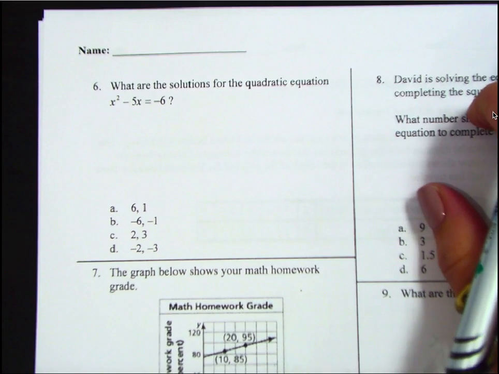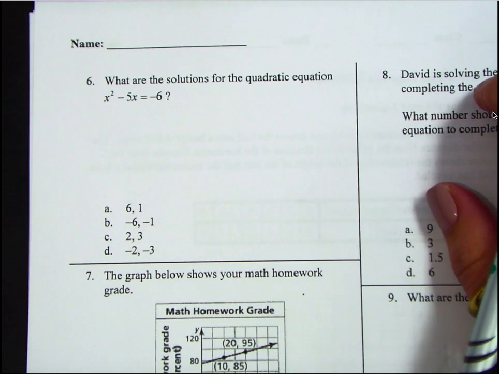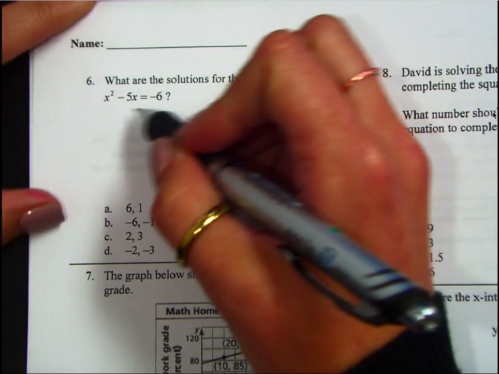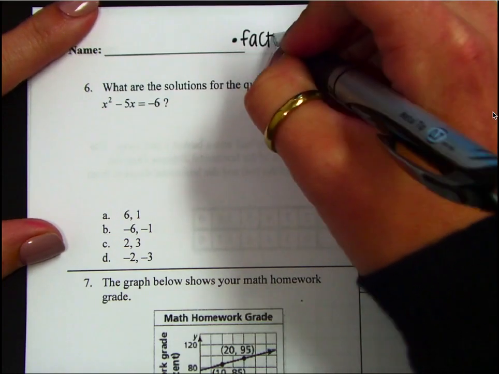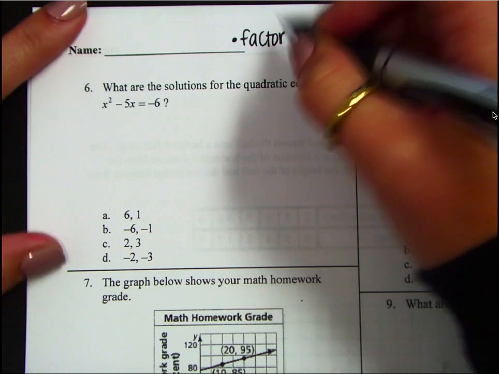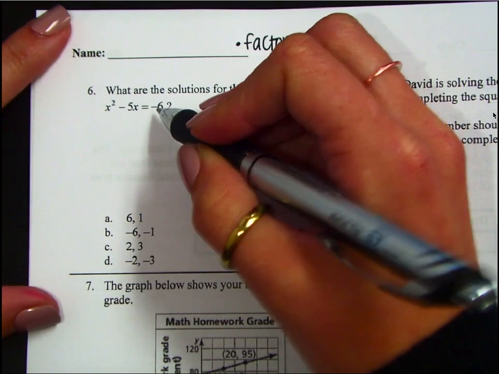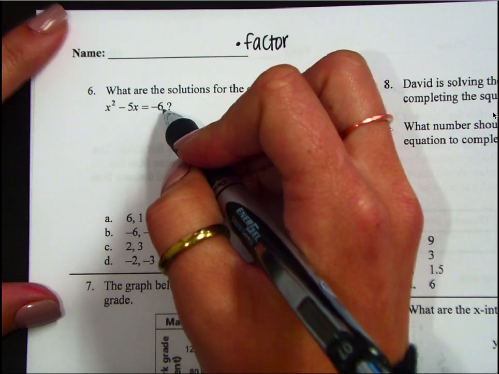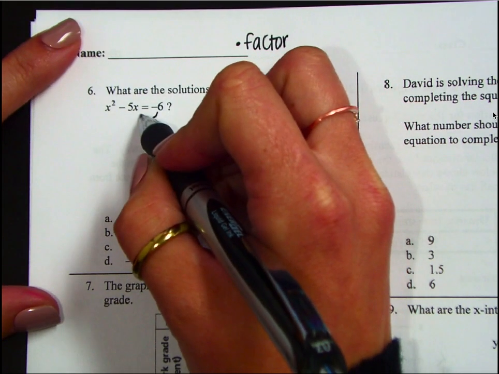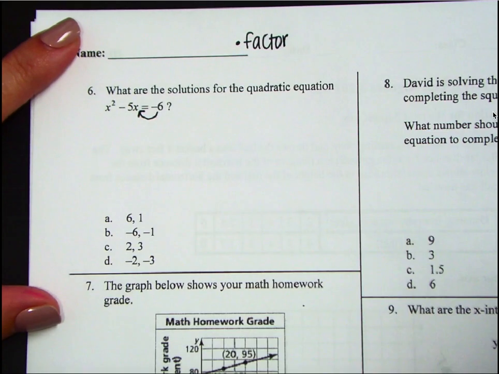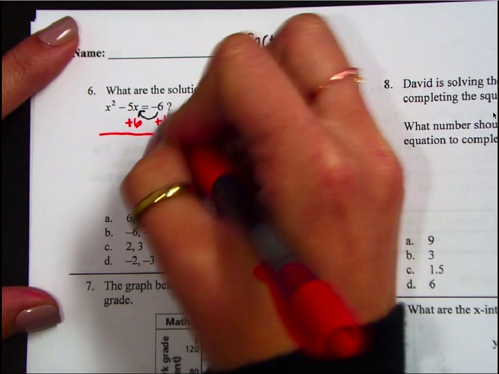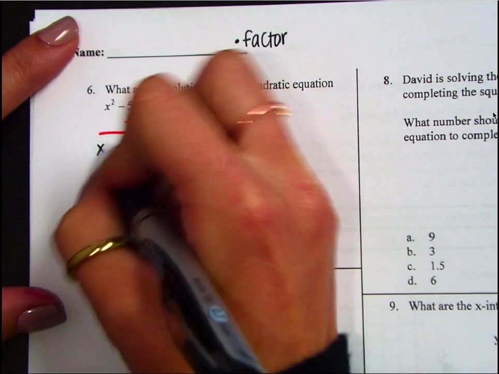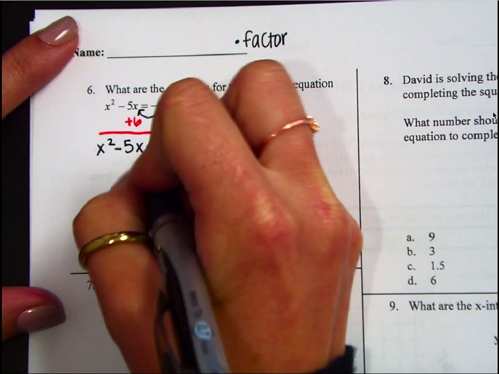Number 6, what are the solutions for the quadratic equation? So as we go through this, we want to remember that this is looking like it wants to be in standard form. And whenever we have standard form, we're going to look to try to factor first. Okay, so we're going to factor this first, but we need to put it in standard form, which means we need to move this 6 to the other side of the equal sign. To move over that 6, we're going to add 6 to both sides. So we end up with x squared minus 5x plus 6 equals 0.